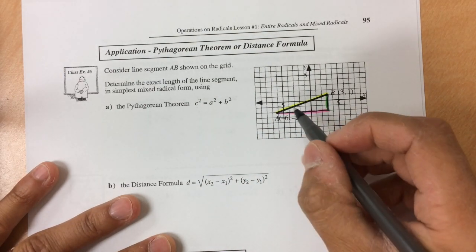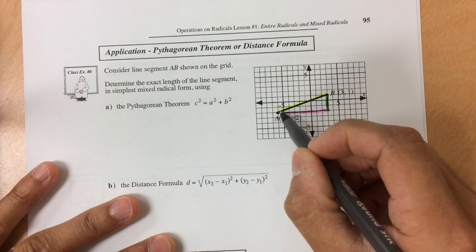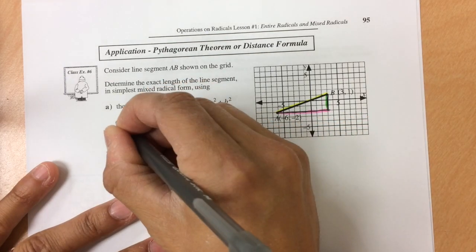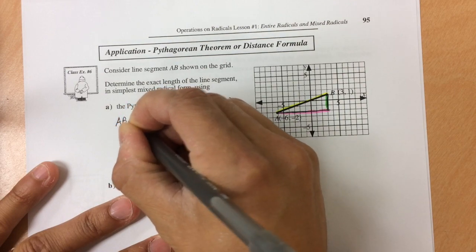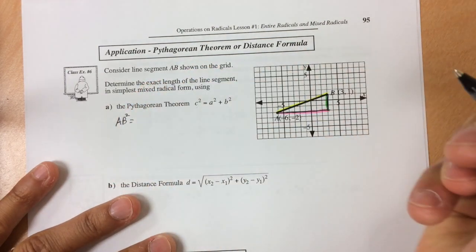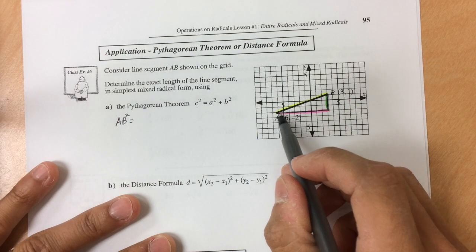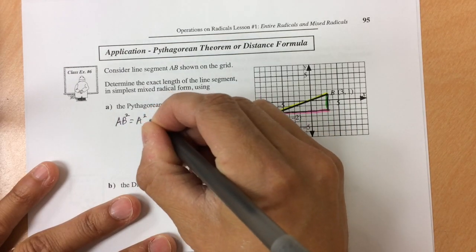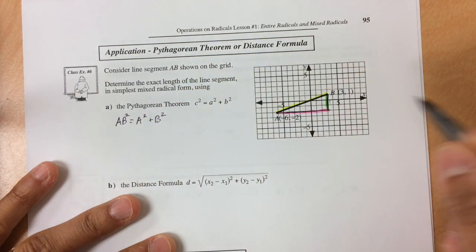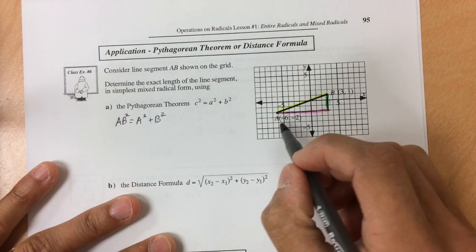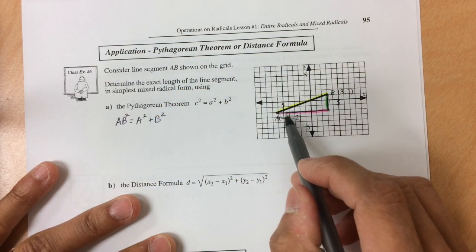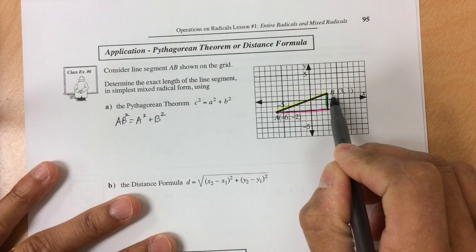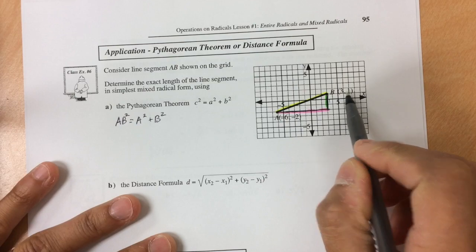In this case, we're going to use these variables we're given. So we're given AB, and that's what we're looking for, this side AB. So AB squared is equal to, we'll call this side A, and this side B, A squared plus B squared. If I look at the number of grids, I know A is at the coordinate -6 and -2, and B is at 3 and 1.